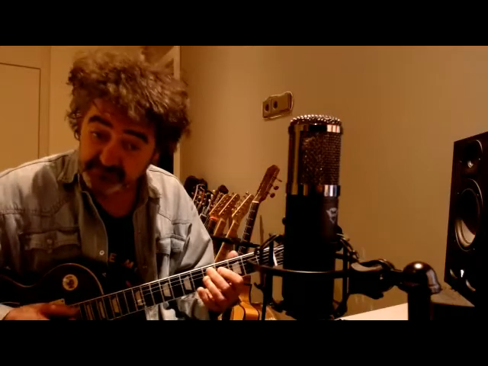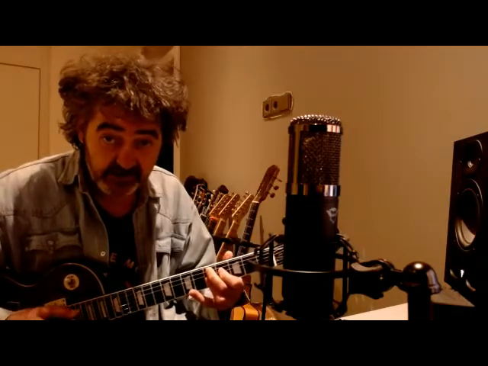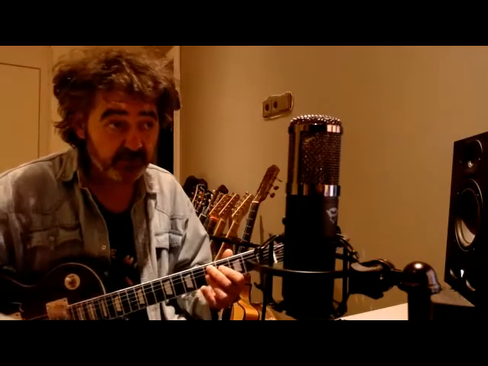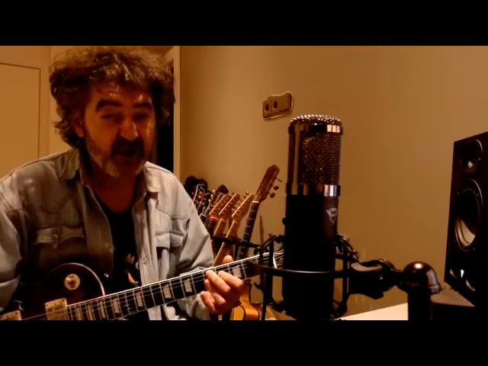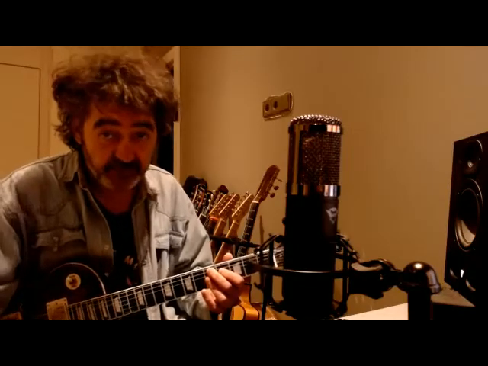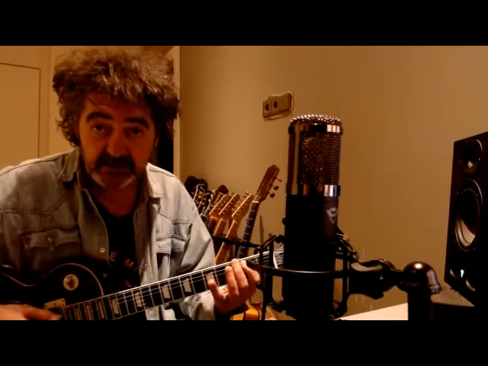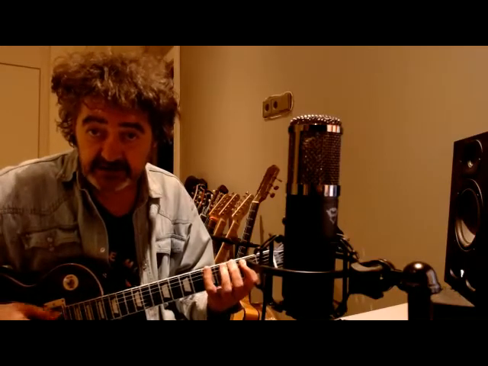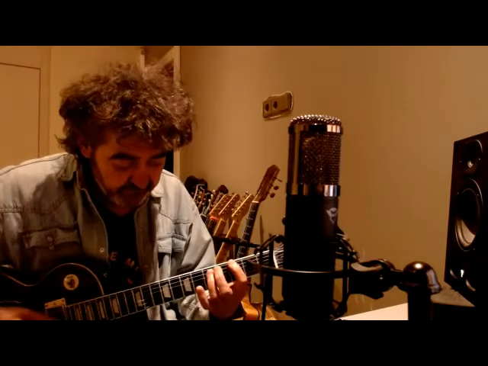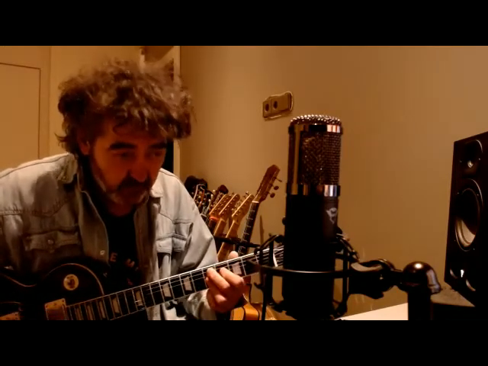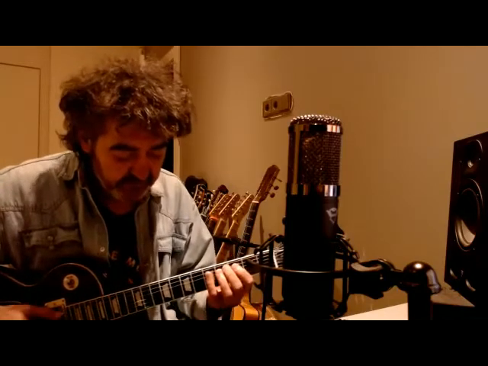The fifth is D7 or D9. You can note that in a major key there's only one dominant seventh chord. That's the fifth chord: sol, la, si, do, re, and re is the fifth chord. The fifth chord is the only one.